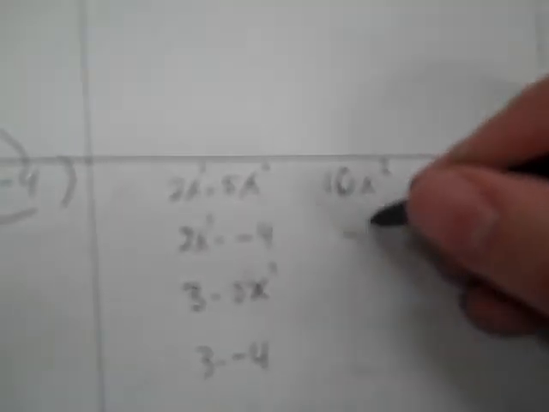Multiply. 2 times 5 is 10. 1 plus 1 is 2. 2 times negative 4 is negative 8, and you've got the x to the 1. That's the only thing you have. 15, x to the 1, and negative 12.